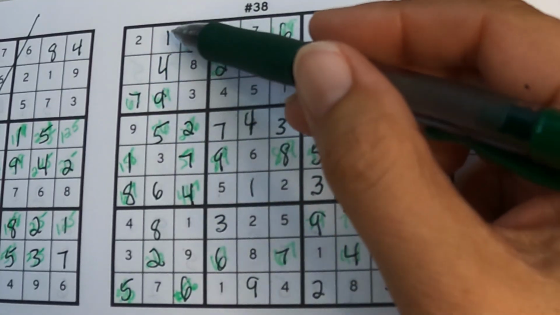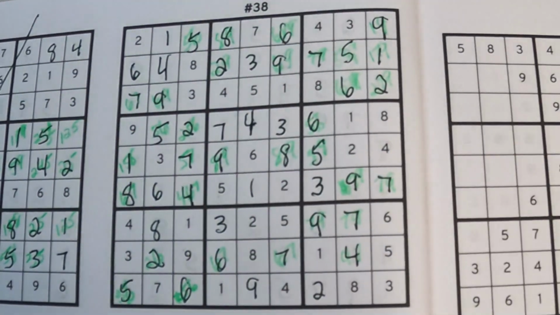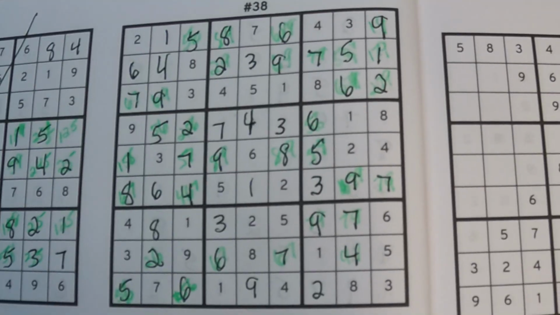And for this box now, we've got 1, 2, 3, 4, 5. We're missing a 6. And there we have it for today's puzzle.